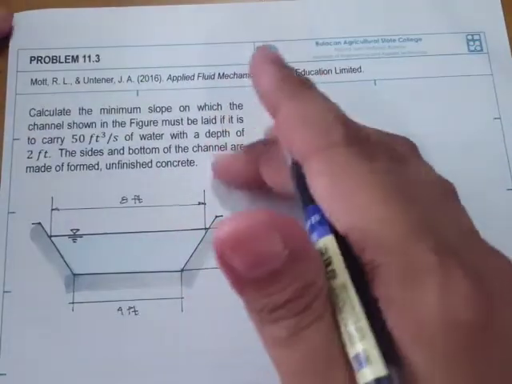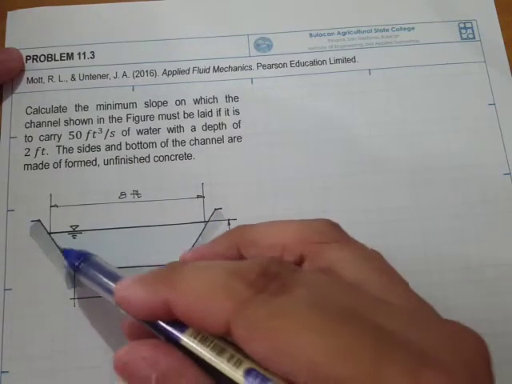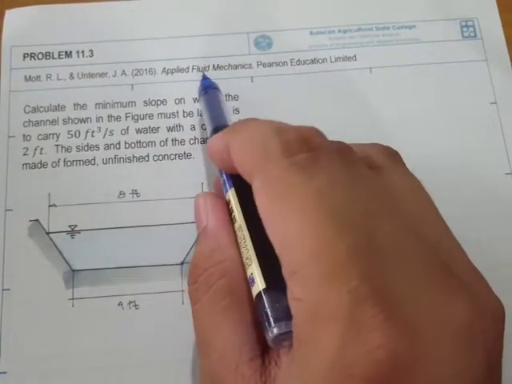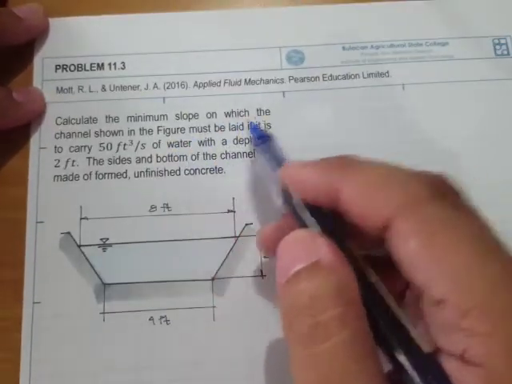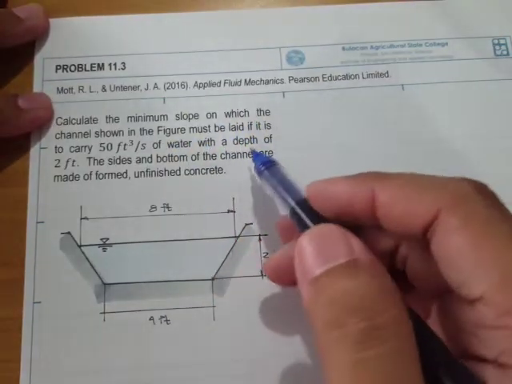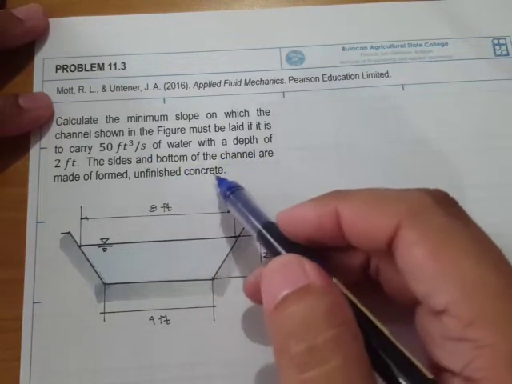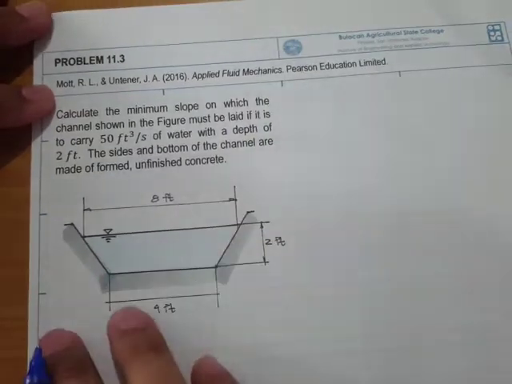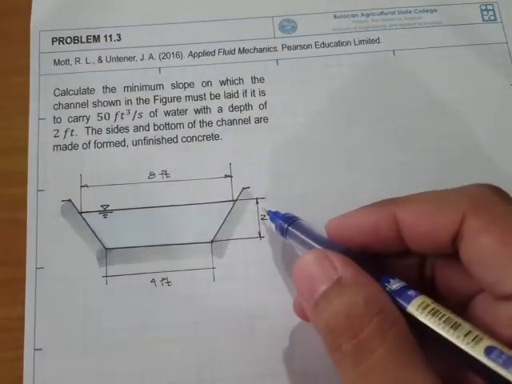This is problem number 3, and we have this trapezoidal cross section, and again this one is still taken from our reference text, Applied Fluid Mechanics. It says here, calculate the minimum slope on which the channel shown in the figure must be laid if it is to carry 50 cubic feet per second of water with a depth of 2 feet. The sides and bottom of the channel are made of formed and finished concrete. Okay, so here is our bottom width, here is our top width, and here is our depth.